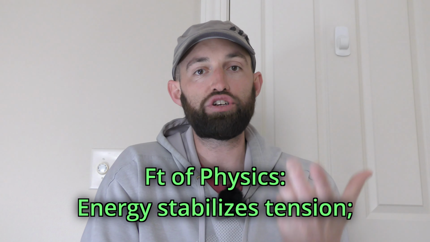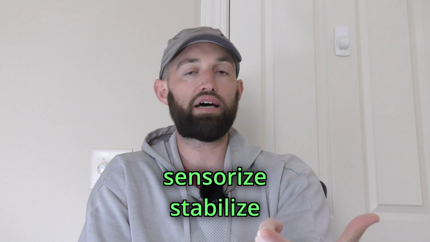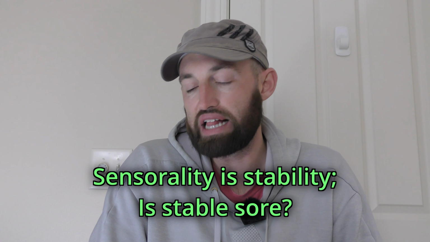Moving along. And so energy stabilizes tension. And again, trying to show that direct iteration of sensorize, stabilize, sanitize. I put it on the screen, but I wanted to say it out loud. And again, that is our fundamental theorem of physics in proper ontology. And what is sensorality linguistically is represented by, again, stability, stabilize. And so energy stabilizes tension, sensorality is stability.